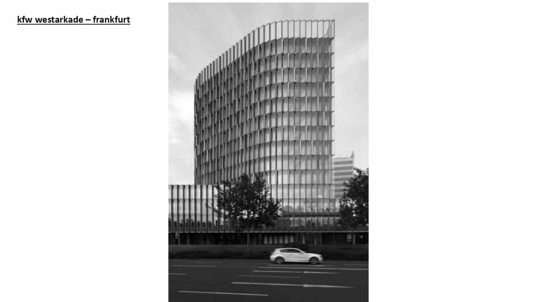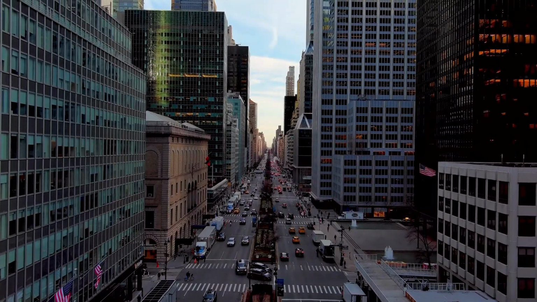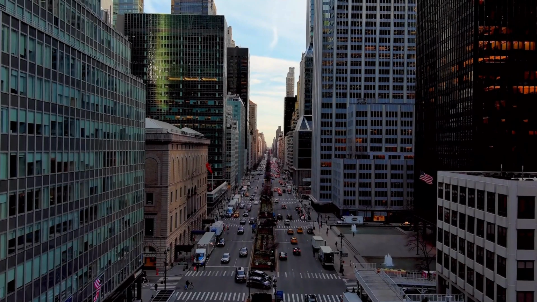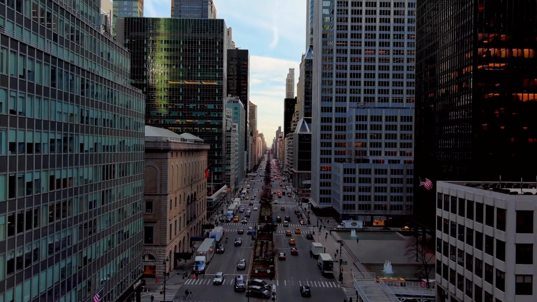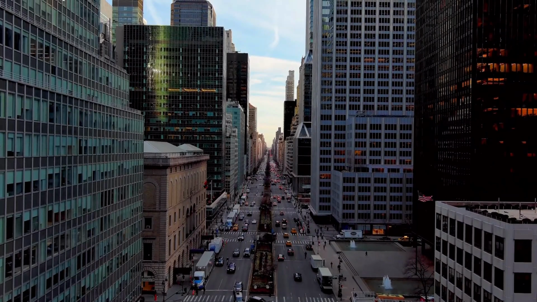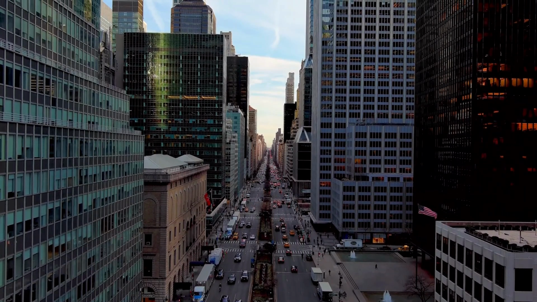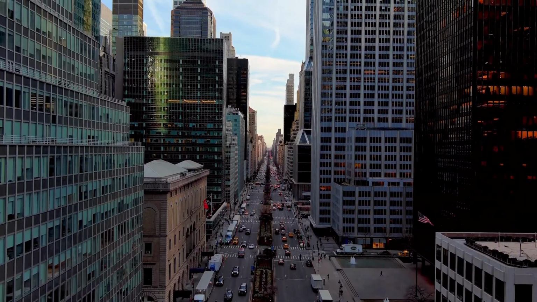KfW Westercade, Frankfurt. The KfW Westercade in Frankfurt is a pioneering example of sustainable architecture and building information modeling, BIM, integration. Completed in 2010, this 15-story office building serves as the headquarters for KfW Banking Group and stands as one of the most energy-efficient office buildings globally.